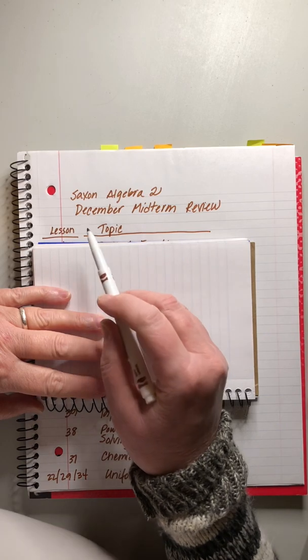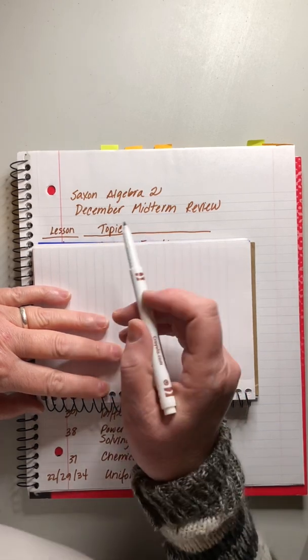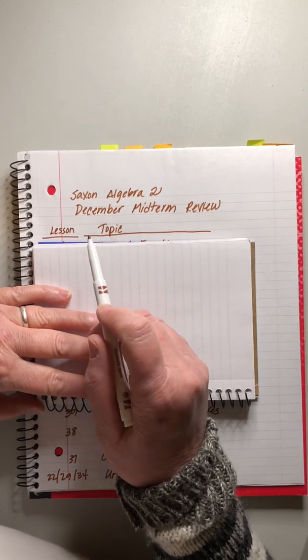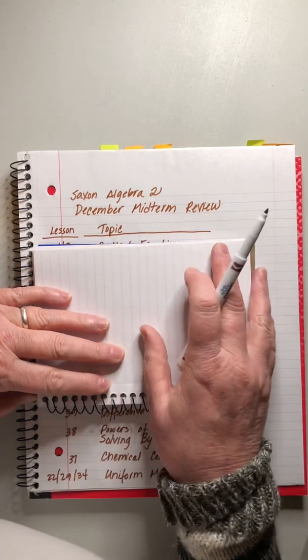Okay, so what we're going to do is I'll jot down the lesson number and the topic. Remember that some lessons have an A and a B, so there might be multiple topics within the same lesson. So I will talk about that as we go.